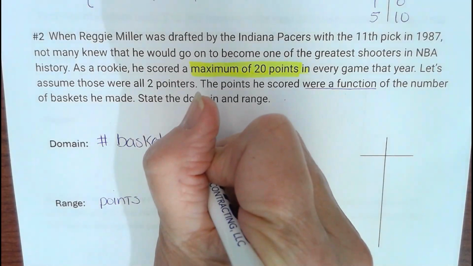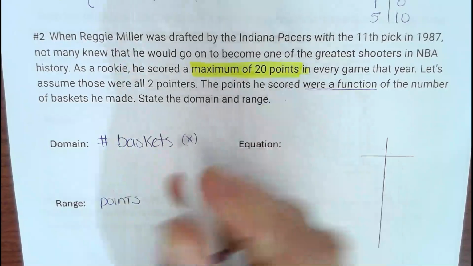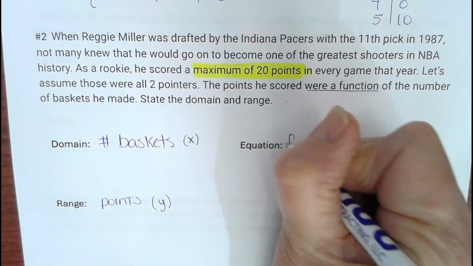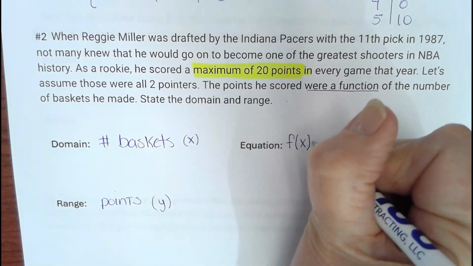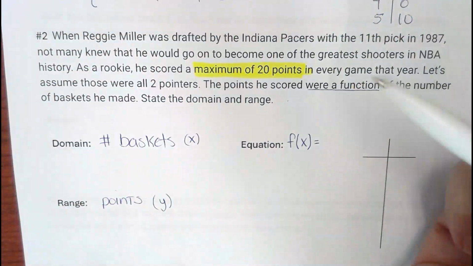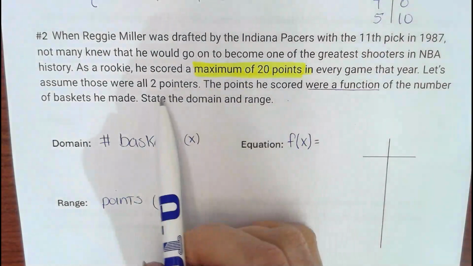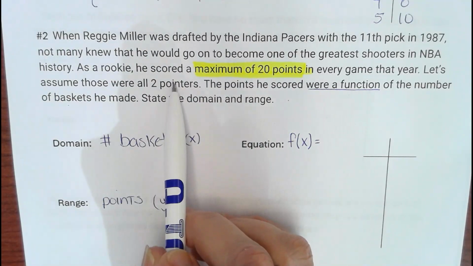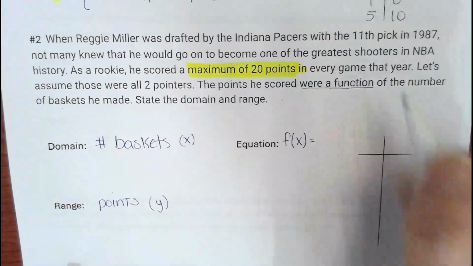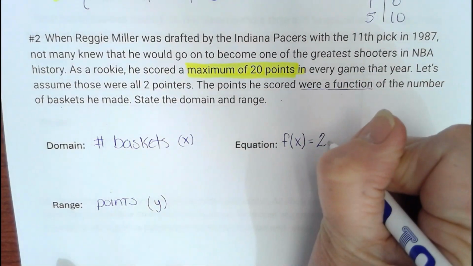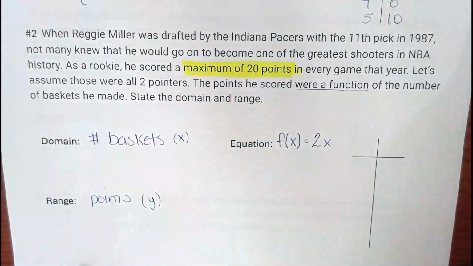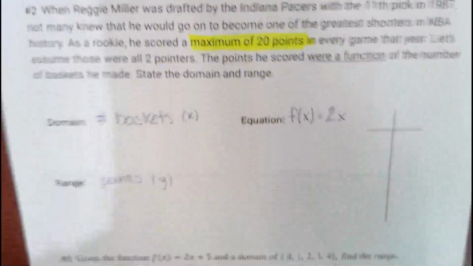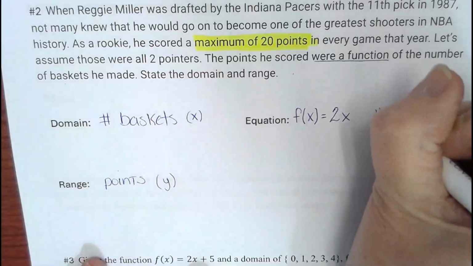We're going to let domain be x, and this is my y. Y'all just keep in mind, you really don't have to write a y. You can write f of x equals, and let's see what's going on. Well, he's scoring 2 points per basket. So that is going to be 2x. This is the same thing as y equals 2x. So x is the number of baskets.